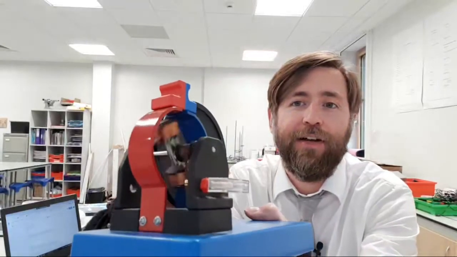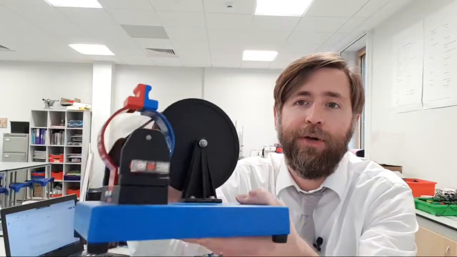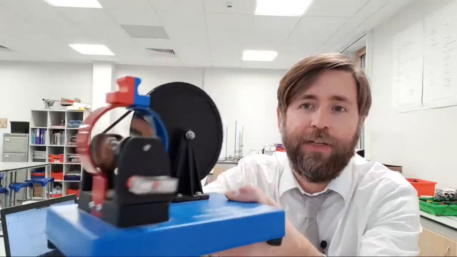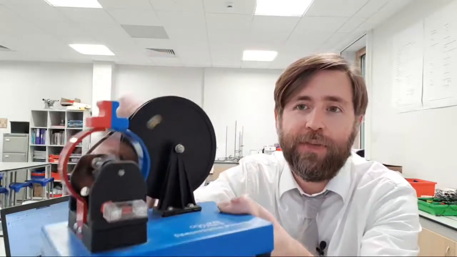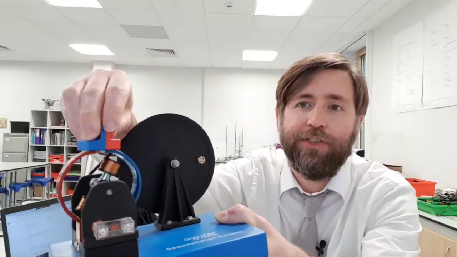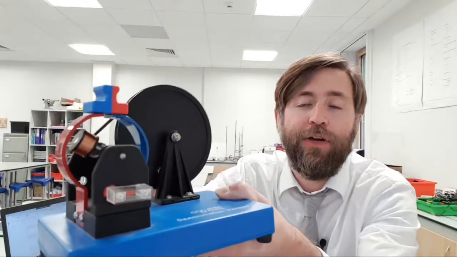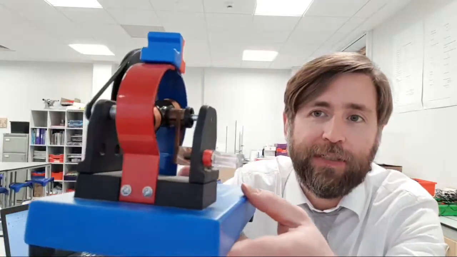So this is a dynamo. And we know it's a dynamo because the LED, which is a diode, only lights in one direction. So if I spin this in the opposite direction, or if I change the magnet direction, the diode only lights in one direction, and diodes only work in one direction. So this is a dynamo, and it has split rings.